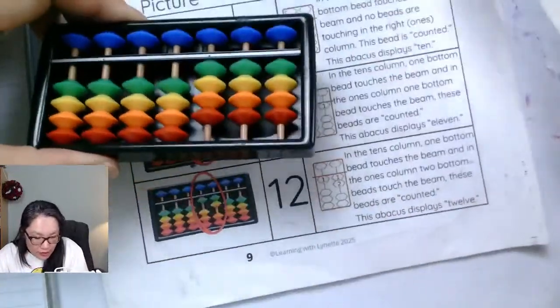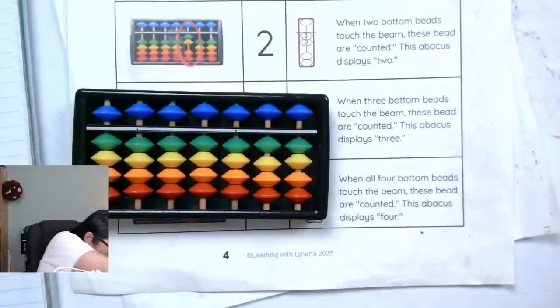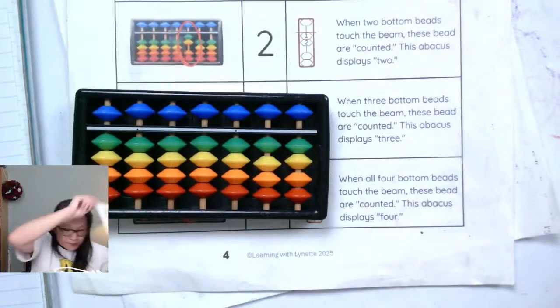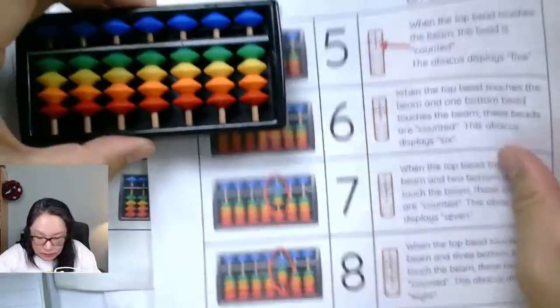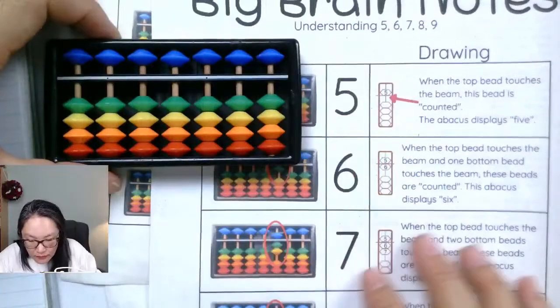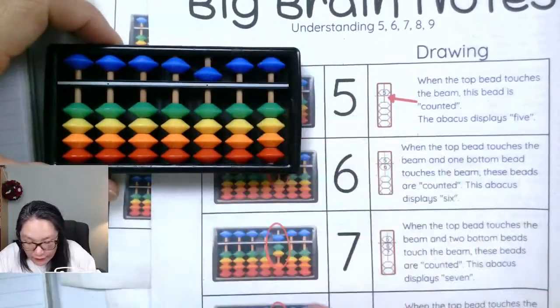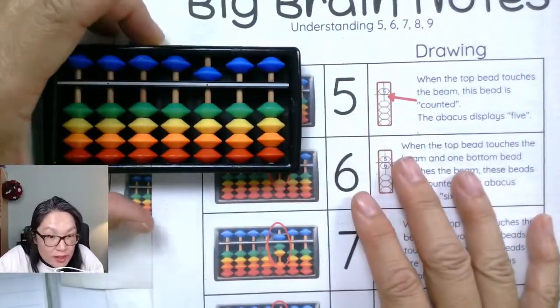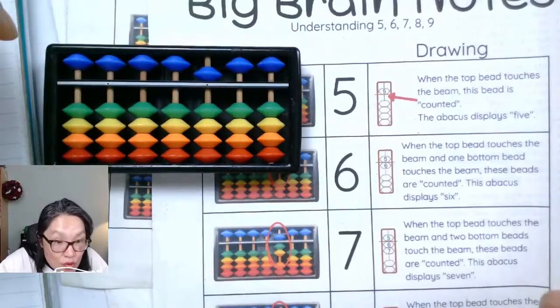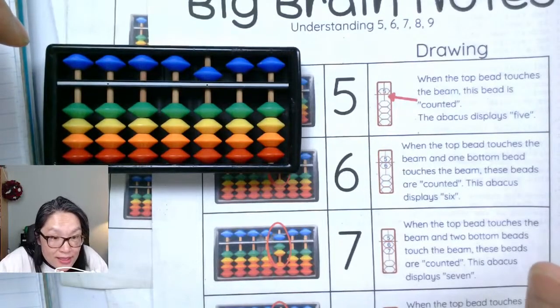So what's after 4 is 5. So we have 5. After 4, that's what 5 looks like. 5 will always be the top bead. You notice that's just a toy. It is just a toy, but it's how you use it.